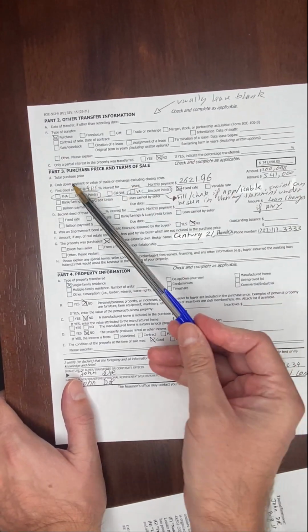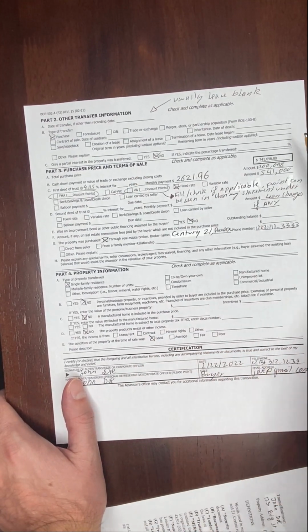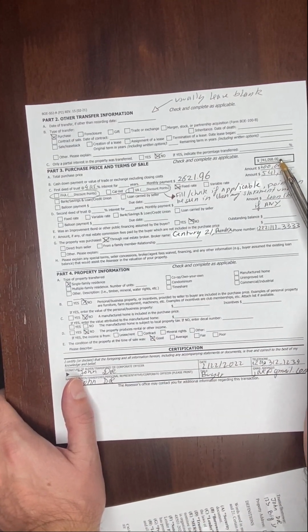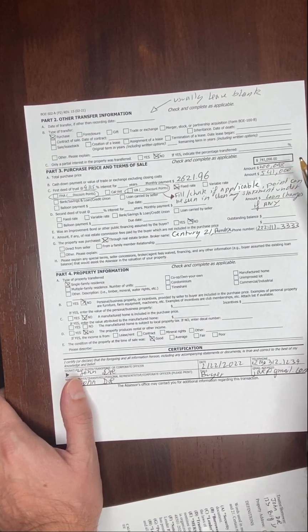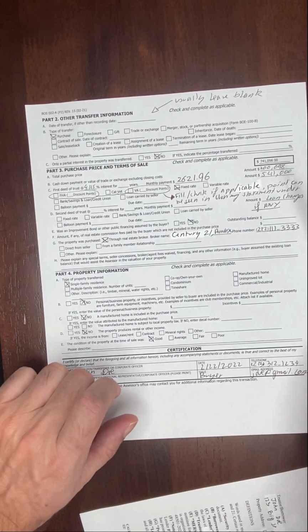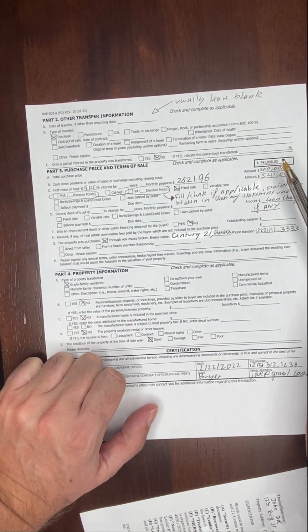Underneath, for the purchase price and terms of sales, most of the time the sales price is filled up on top. If it is not filled up, you can look at the closing disclosure or the closing statement or the settlement to see what was the sales price.